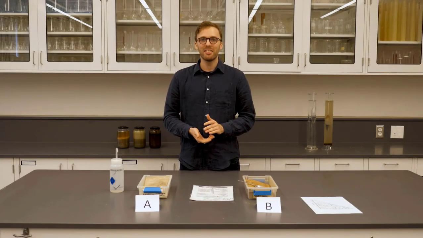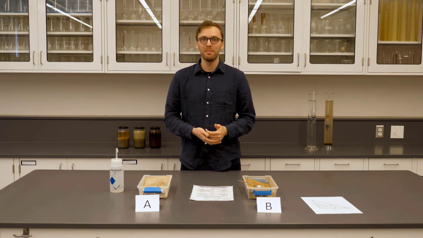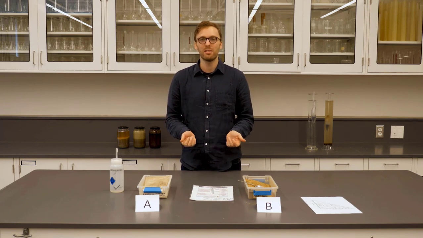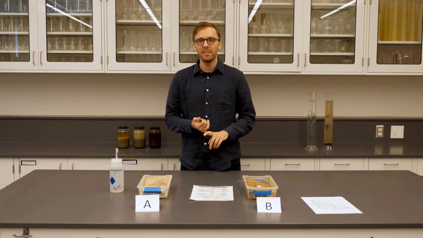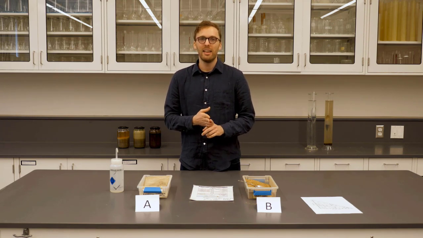Knowing the soil texture is an important step for determining how to manage for your end land use. For example, a loamy soil with equal proportions of sand, silt, and clay is ideal for plant growth because it has good drainage, good moisture retention, and good natural nutrient holding capacity.